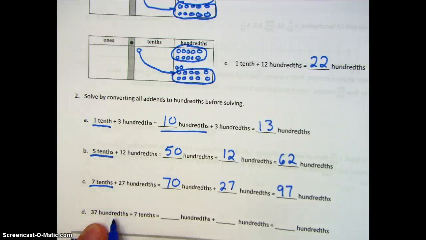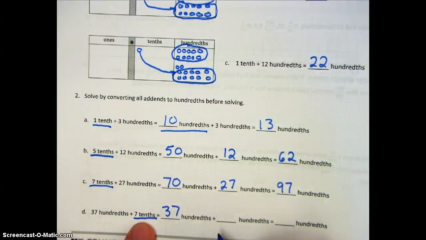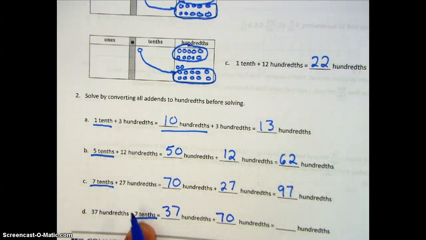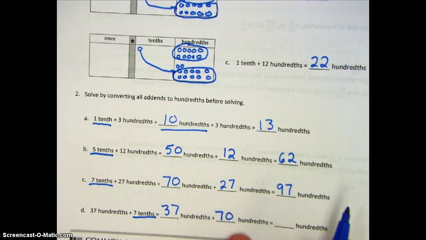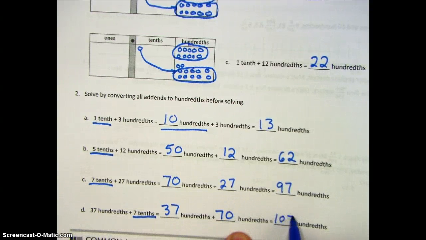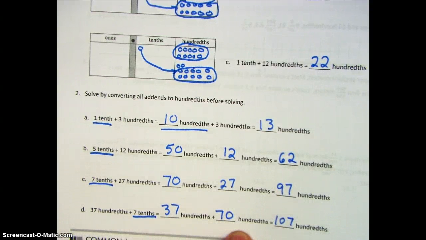Okay, so next one, notice how the numbers have been flipped. So we're starting off with 37 hundredths and converting our 7/10 into 70 hundredths. So notice the order has just been flipped a little bit, so make sure you're watching for the units. 37 plus 70 gets us 107 hundredths.